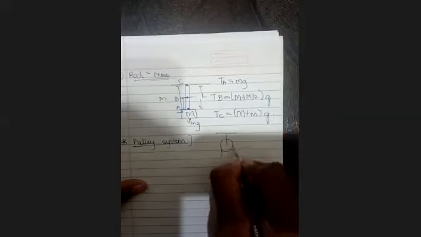Now after this we will see the pulley system. In the pulley system, two blocks or objects are hanging on the two sides of the pulley, on the two strings of the pulley. It's mg acting downwards.